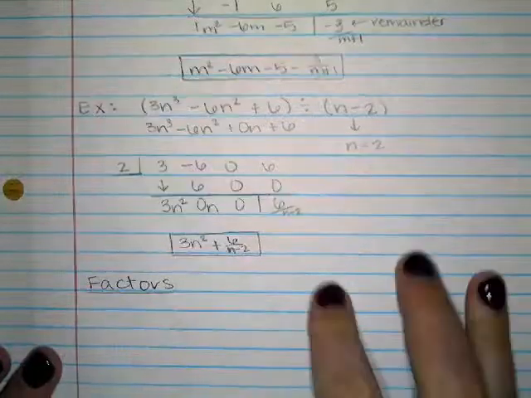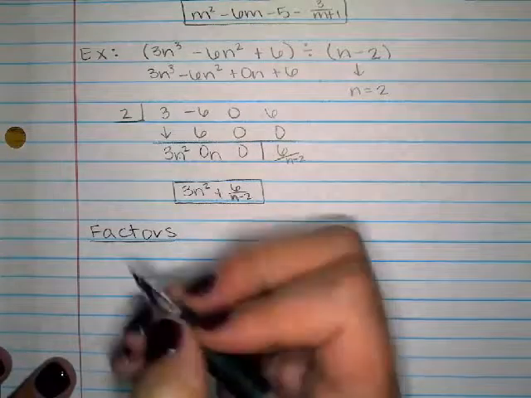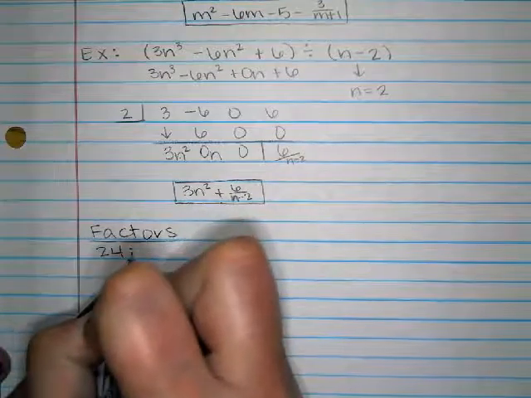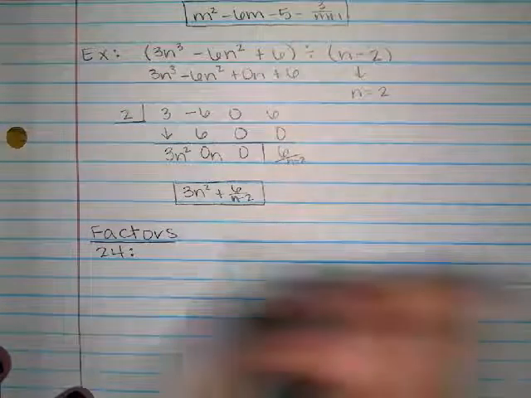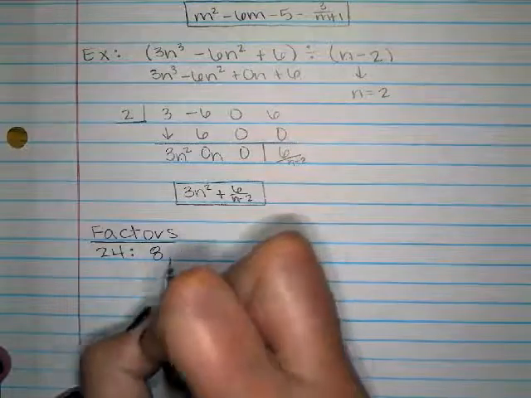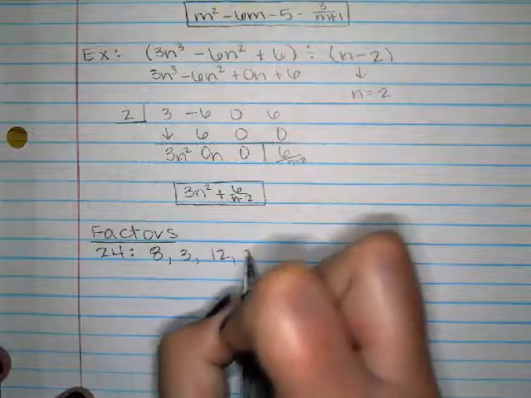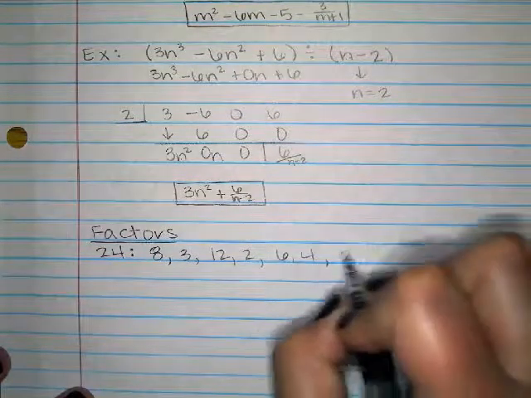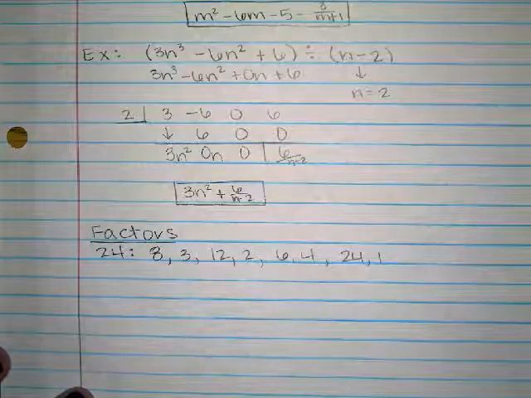So let's think of all the factors of 24. 8 and 3, 12 and 2, 6 and 4, 24 and 1. Okay. Those are all your whole numbers there.